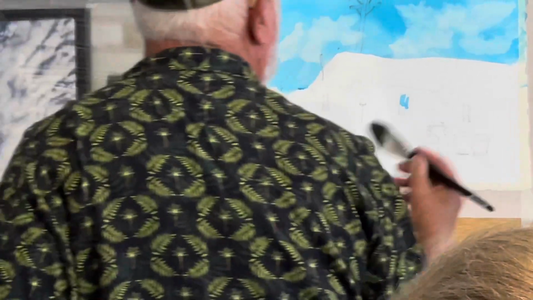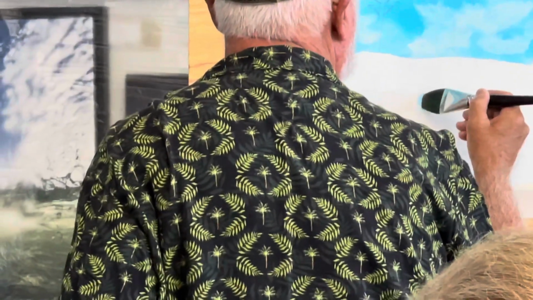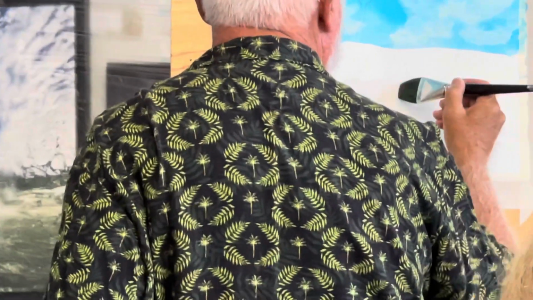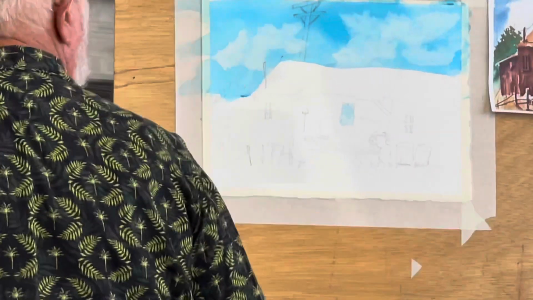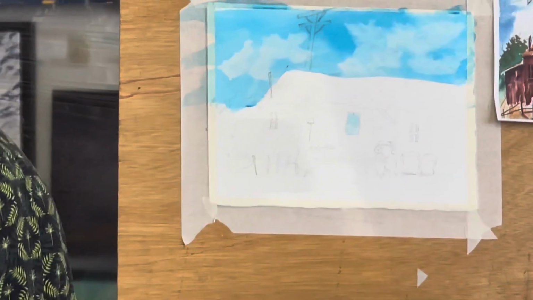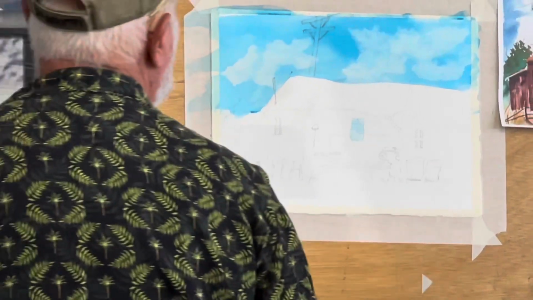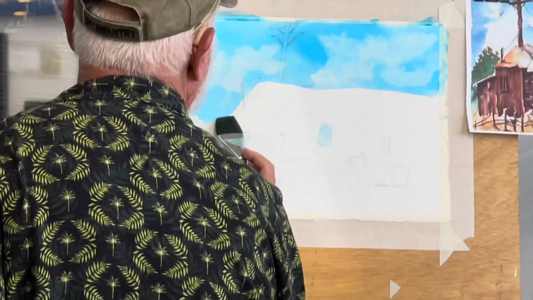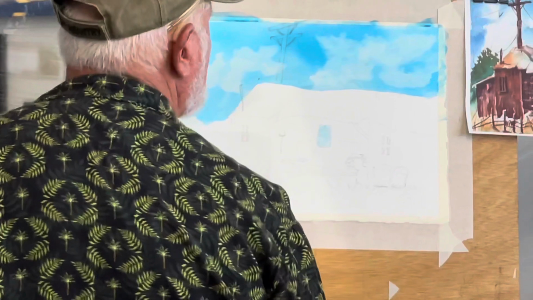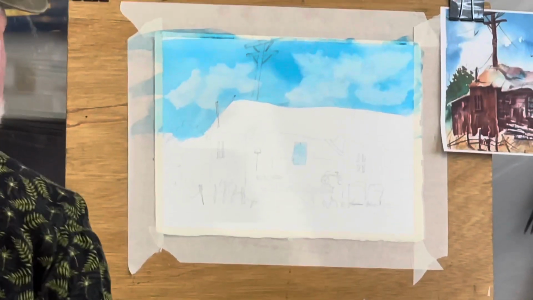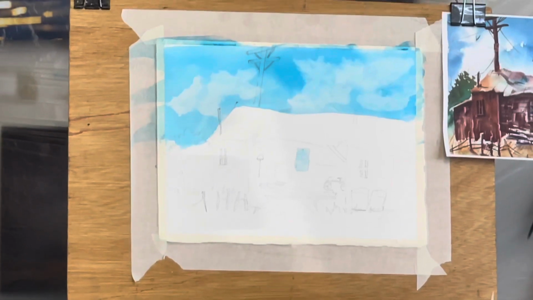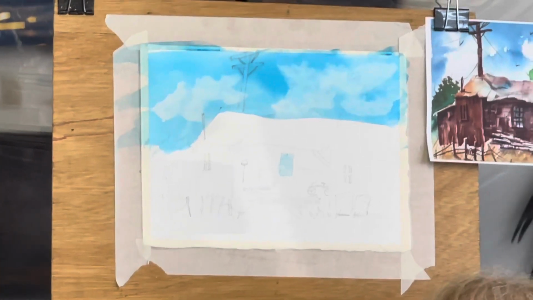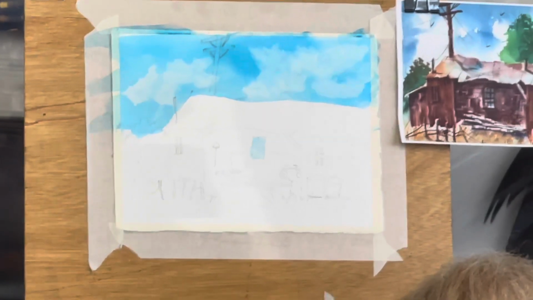Just kind of blend that out a little bit. I don't want it to be quite so stark. There we go. Okay, so painting vertically, you invariably get a bead of paint that wants to play havoc with your painting. So let's pick it up with a thirsty brush. Okay, there we go.